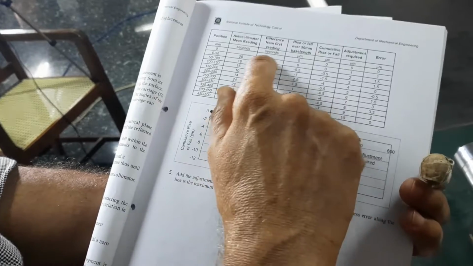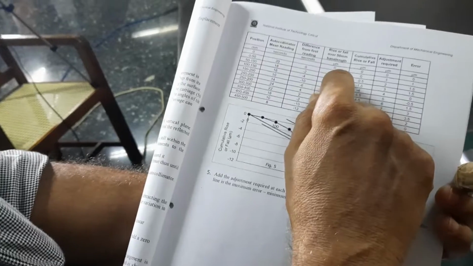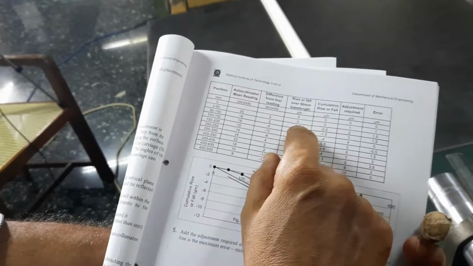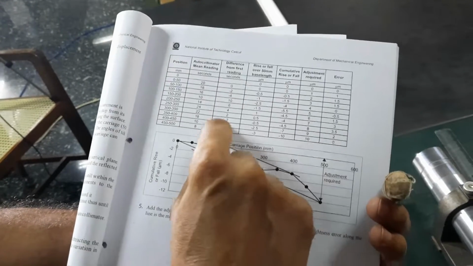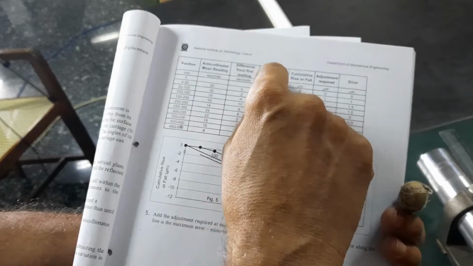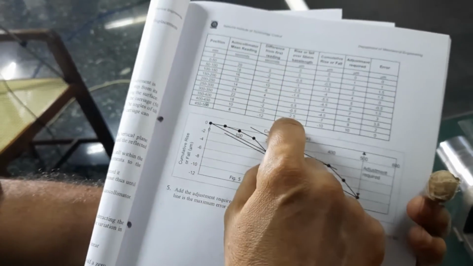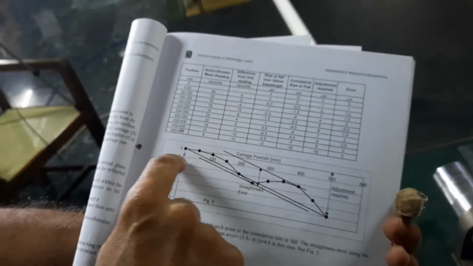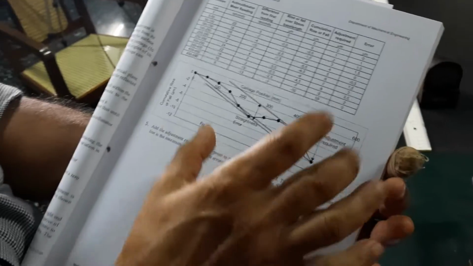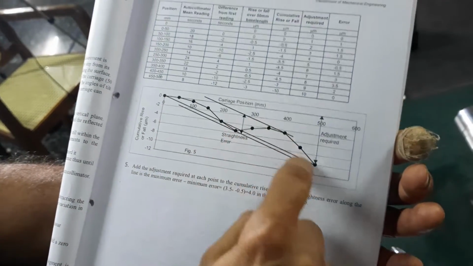So this is 0, 0 into 0.25, 0; minus 2 into 0.25, minus 0.5; minus 4 into 0.25, minus 1; like that. Multiply all these readings by 0.25. So you get this in micron, the difference in micron at each position. Now, this rise or fall with respect to the position, you get a graph like this. This is the carriage position, and this is the rise or fall.